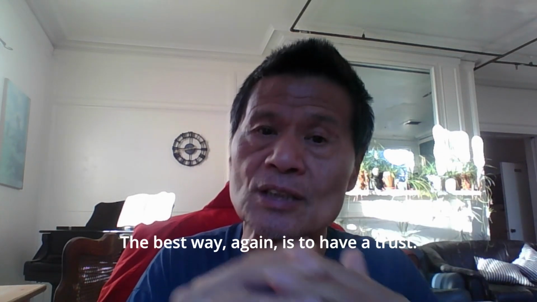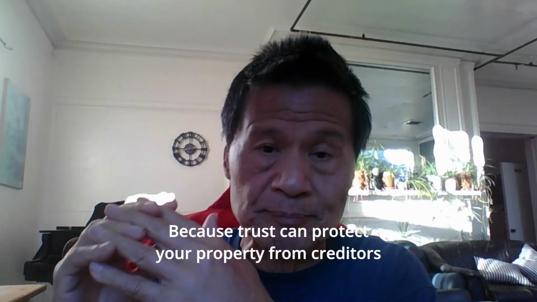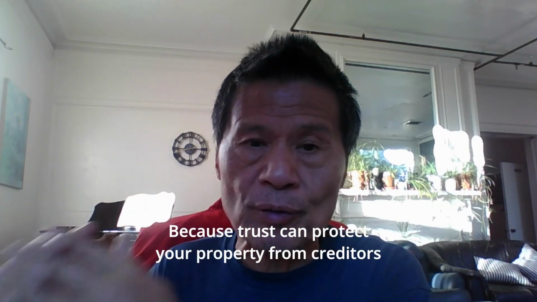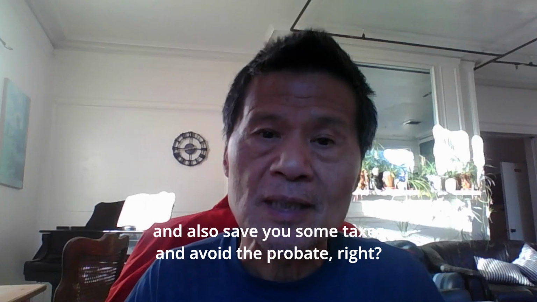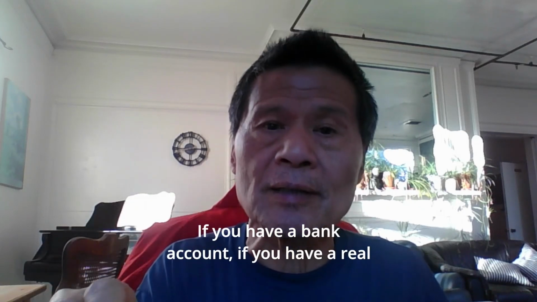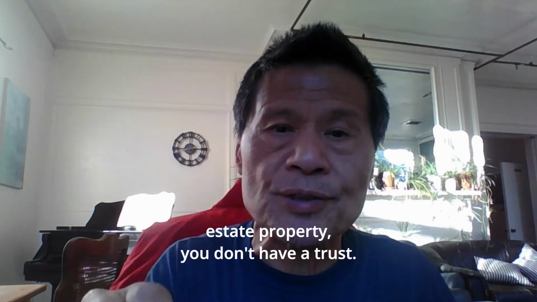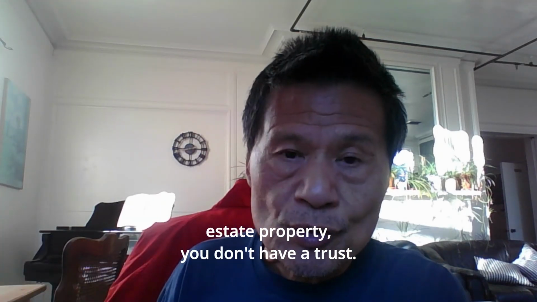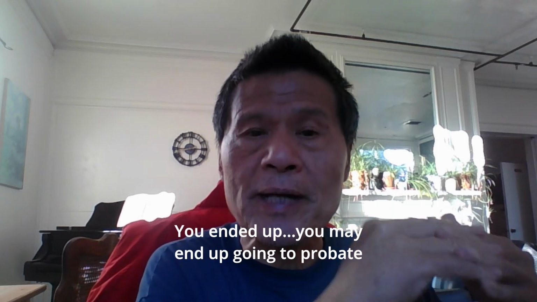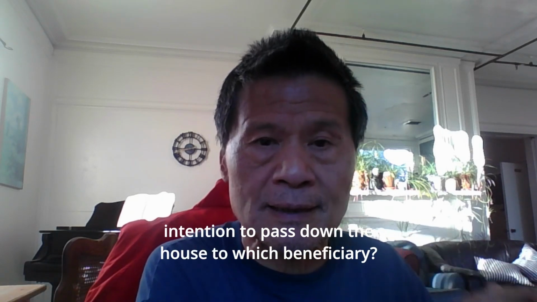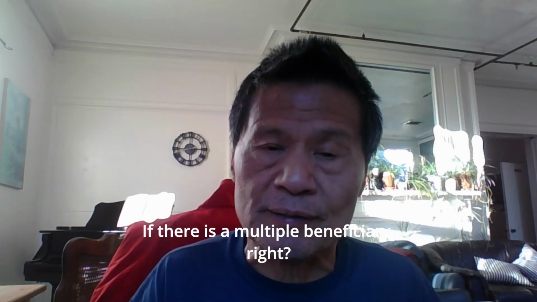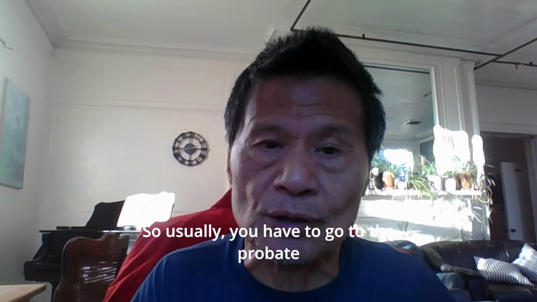The best way again is to have a trust, because a trust can protect your property from creditors, save you some taxes, and avoid probate, right? But if you have a bank account and real estate properties and you don't have a trust, you may end up going to probate, because otherwise who knows that you have the intention to pass down the house to which beneficiary, and by how much if there are multiple beneficiaries? So usually you have to go to probate.